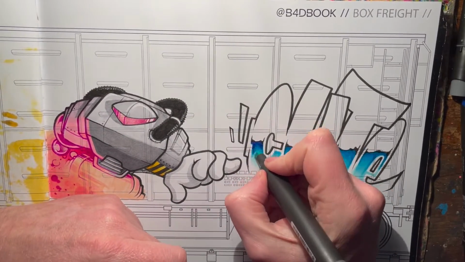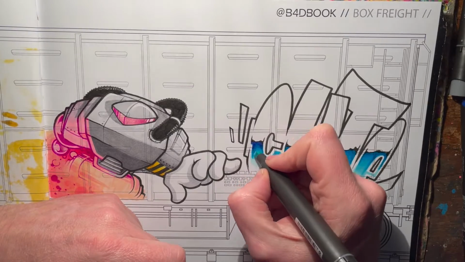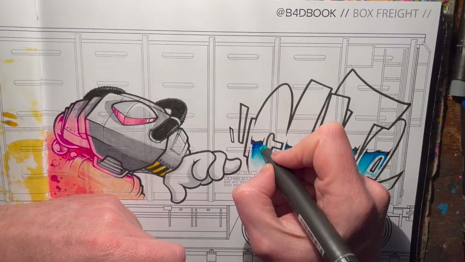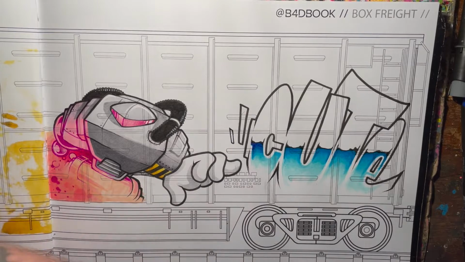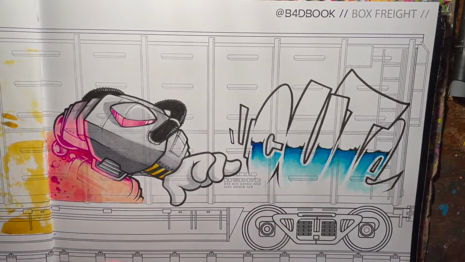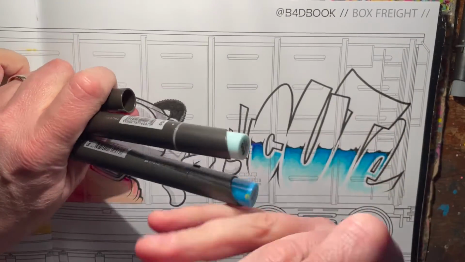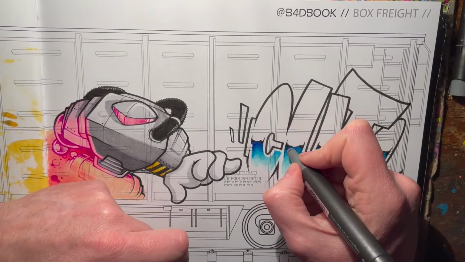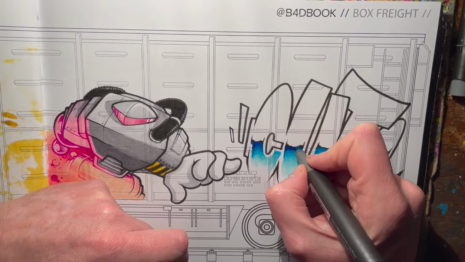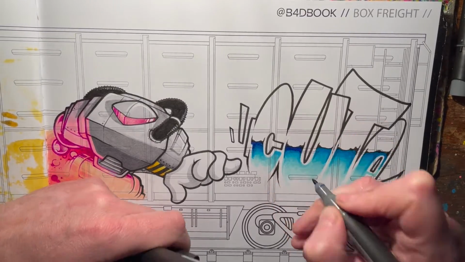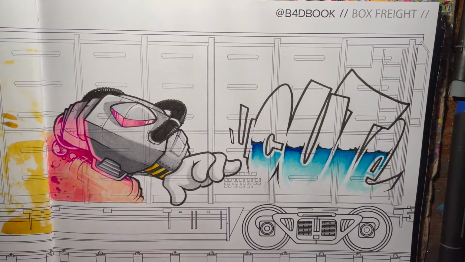So all the time I'm going backwards and forwards with the markers, trying to get a good old blend the whole time, which is why I've got two in this hand, one in this hand, making sure that I'm ready, because I'm working what's called wet on wet.